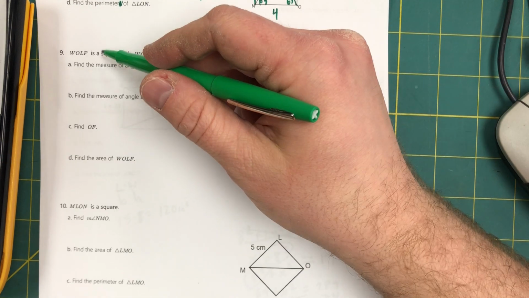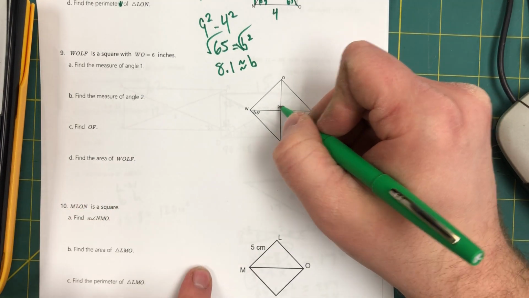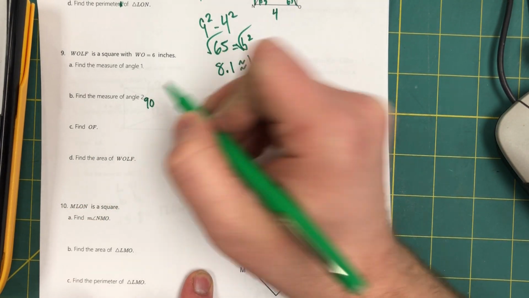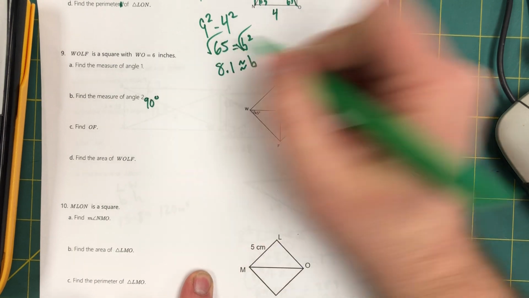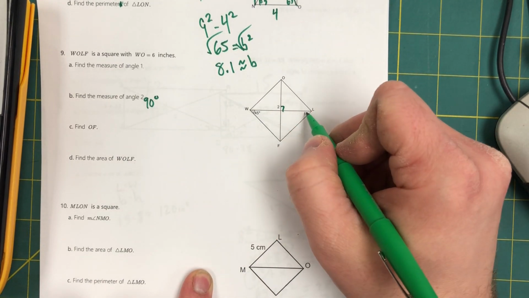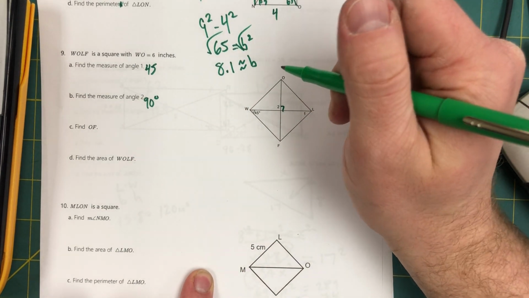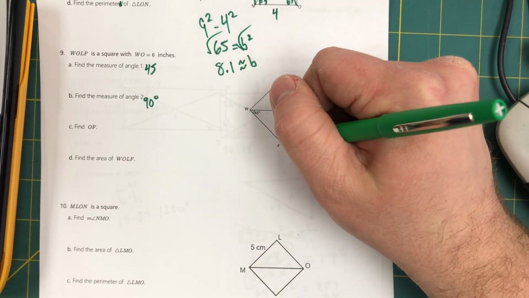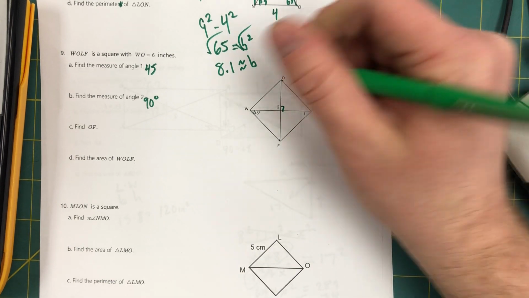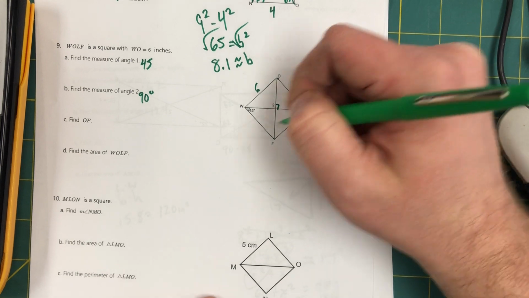So it's a square. So we already know these are all right angles. Angle 2 is a 90-degree angle. And angle 1, since it's a square, everything's cut up evenly, so that's a 45-degree angle. These are all 45s. Now it wants us to find OF. It says WO is 6. So it's a square, so all these are 6s.